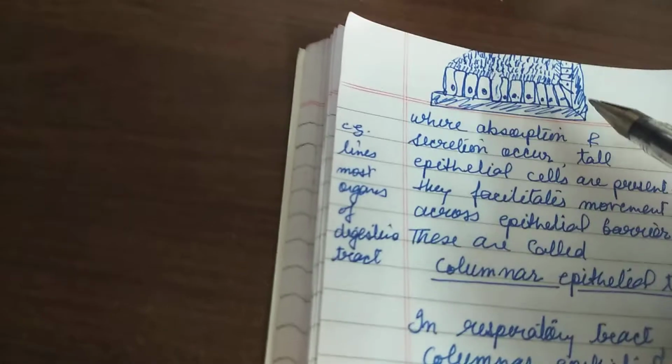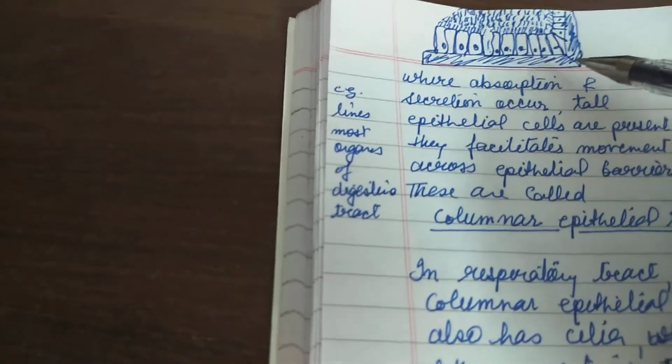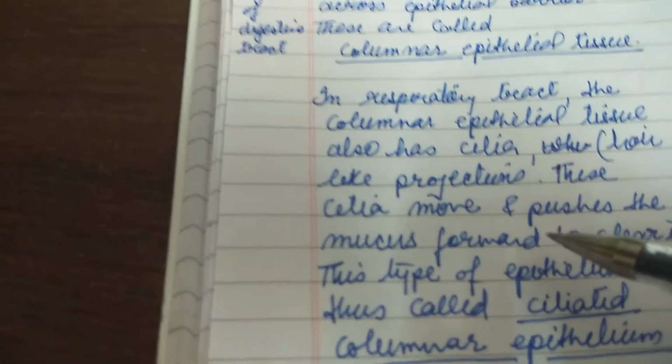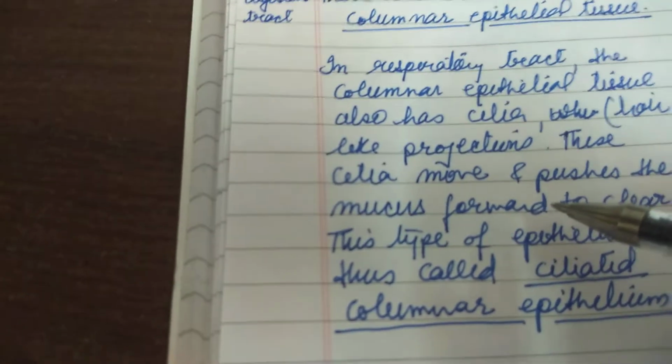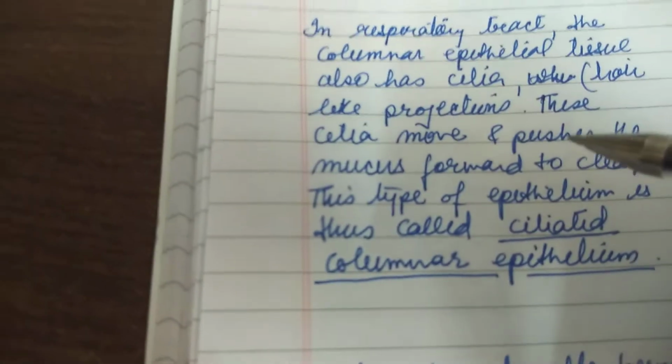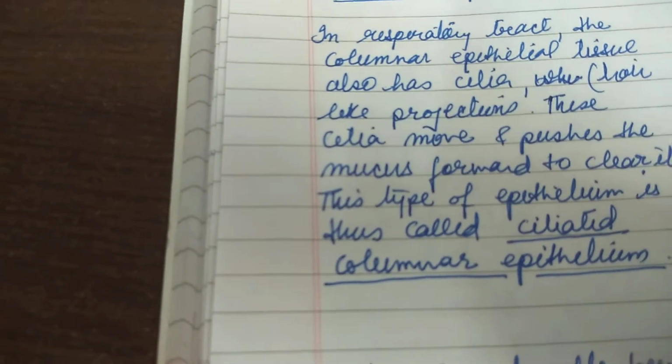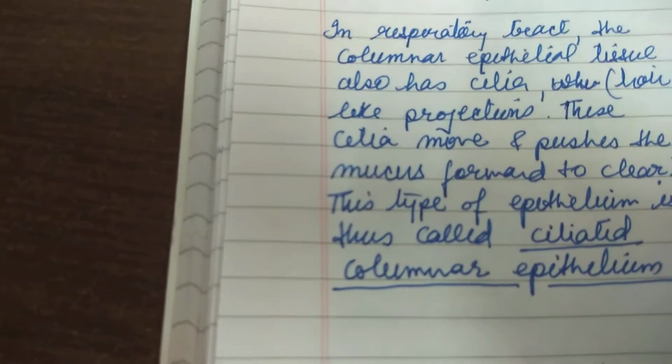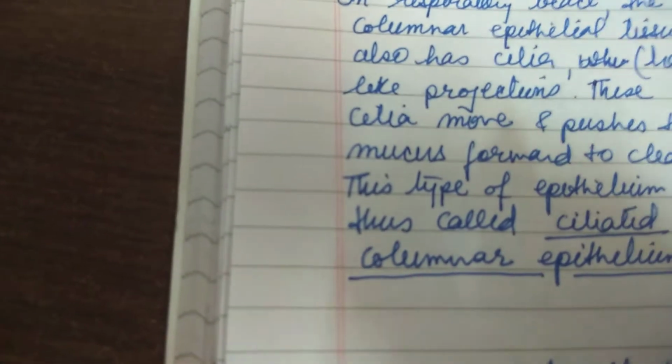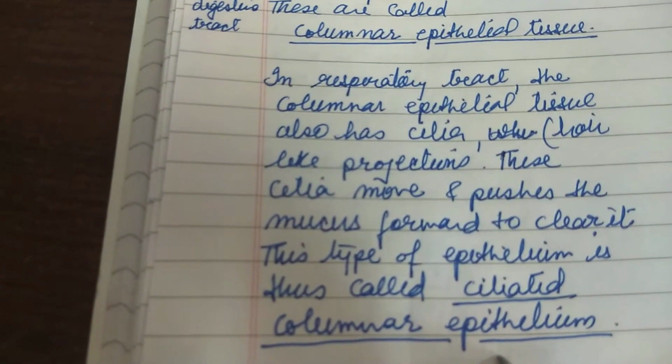And in some places, these cells have cilia. Where? In the respiratory tract. And what is the role of these cilia? The cilia move and push the mucus forward to clear the respiratory tract. Because of the presence of cilia in this columnar epithelium, we call them ciliated columnar epithelium. Clear? I hope this is clear to you.